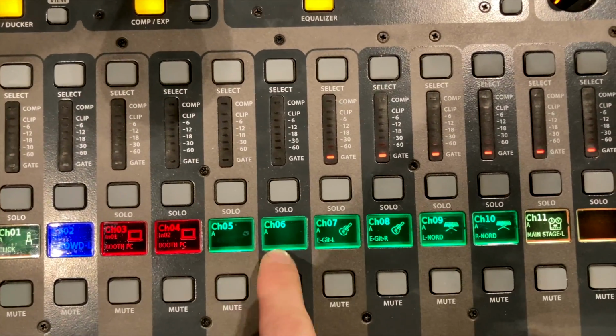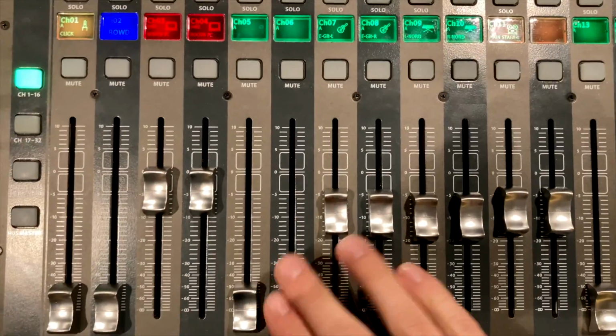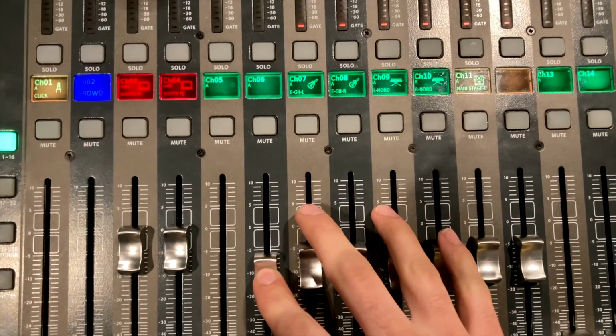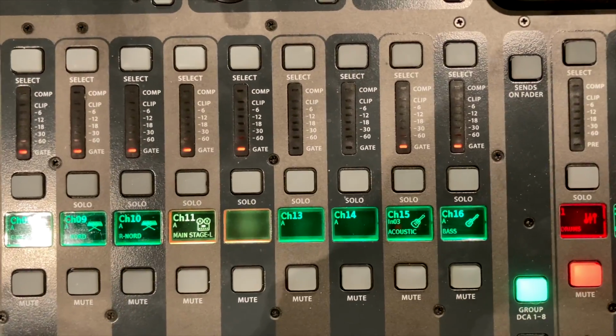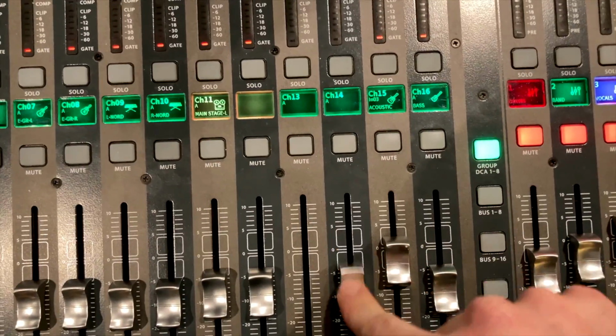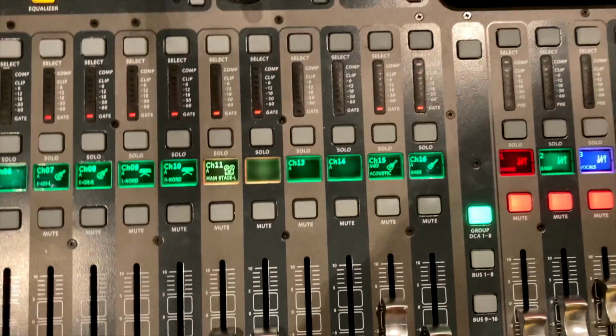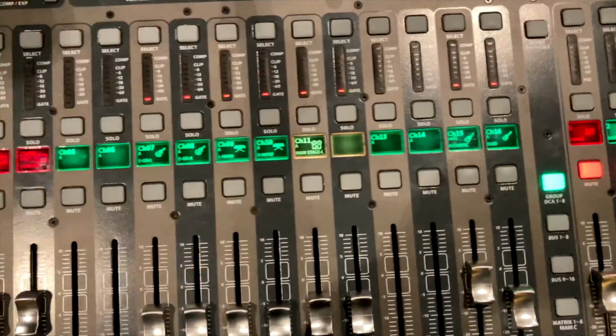Computer is still in stereo, but channels 5 and 6 are mono now, and they correspond to channels 5 and 6 on the stage box on stage. And it's the same with channels 13 and 14. Those are now inputs in mono that are available on the stage, and you can still link them to make them stereo if you would like.